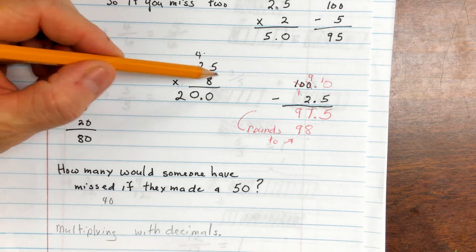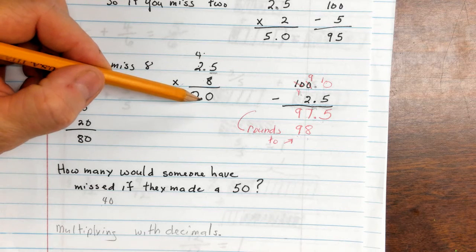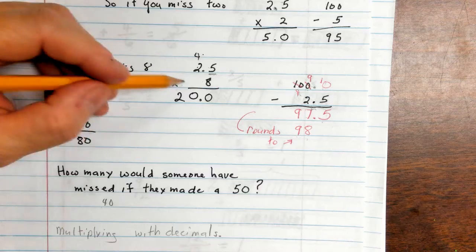However many decimals you have in the problem, you would have that many digits in the decimal in the answer. Okay, let's review a smidge about yesterday.